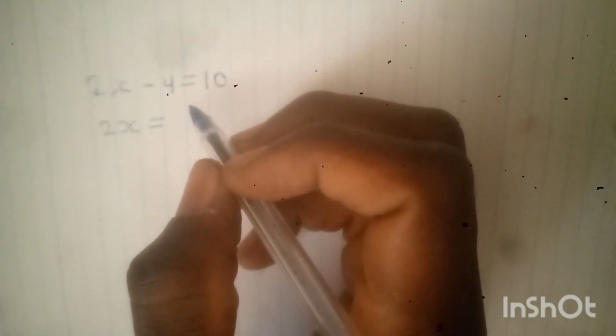So 2x should be equal to, so in this equation we can have only 2x, so we are going to use only 2x on the other side of the equation. So now we are sending the negative 4 across the equal sign.